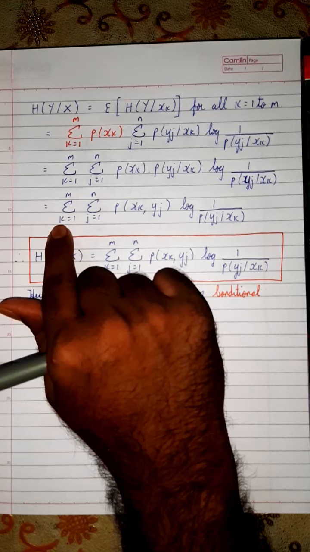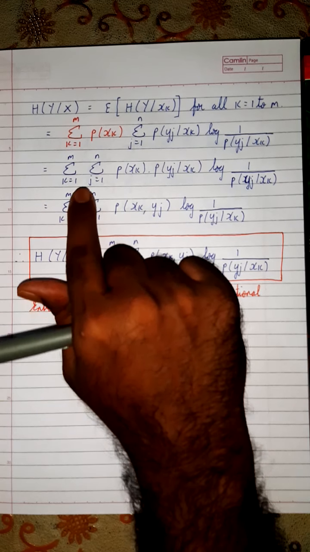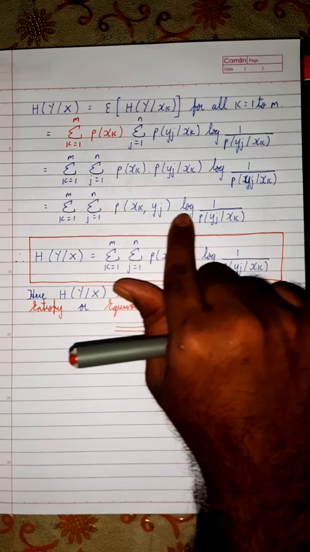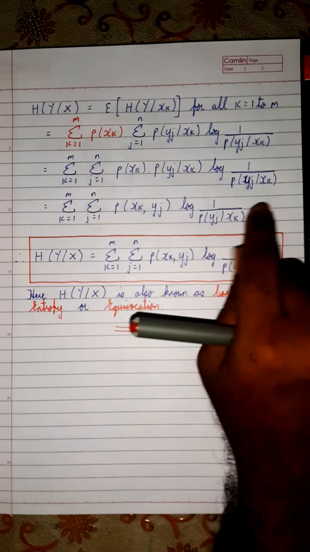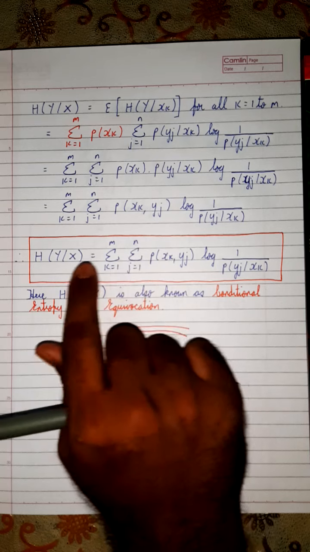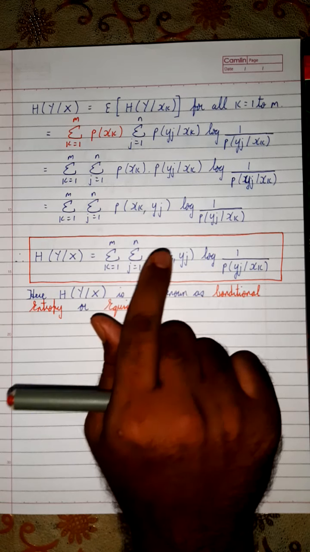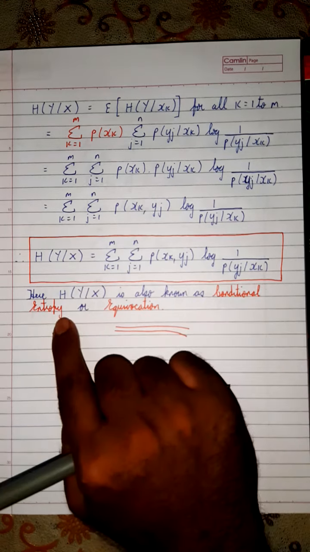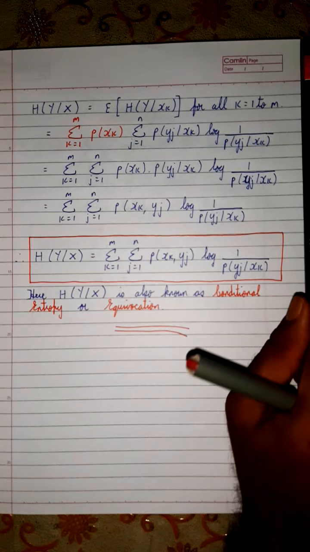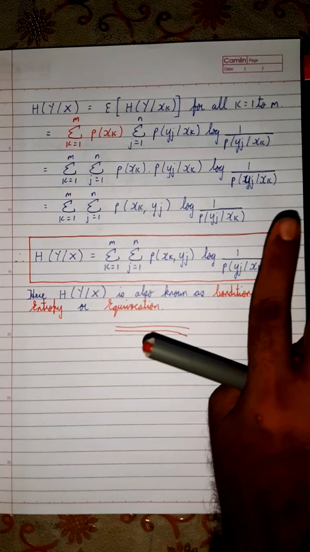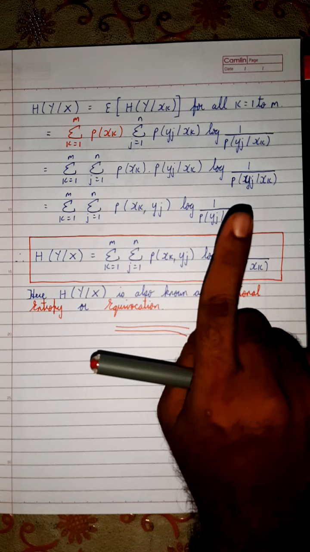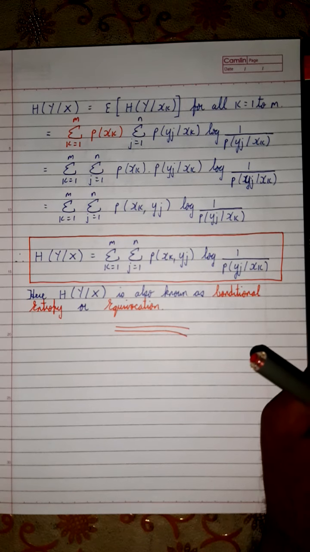So this will become sigma k equal to 1 to m, sigma j equal to 1 to n, p of xk yj log of 1 by p of yj by xk. Okay, this is the equation. This is h of y by x, and this is also called the conditional entropy or equivocation. So therefore, there are a total of 2 marginal entropies, 1 joint entropy and 2 conditional entropies.